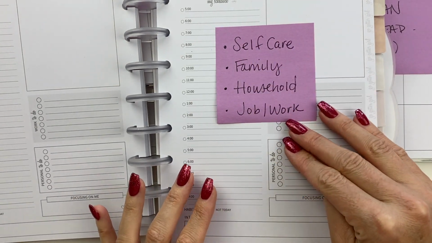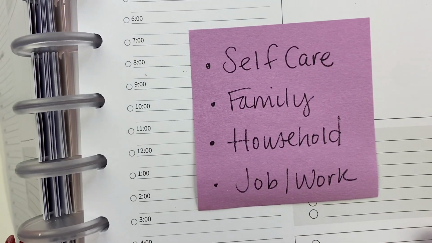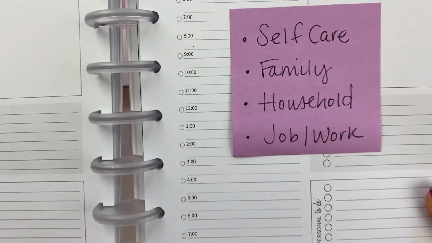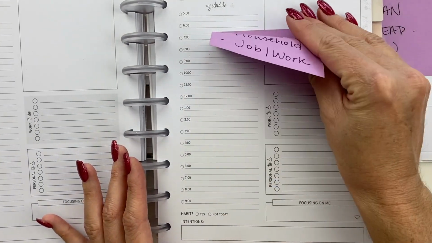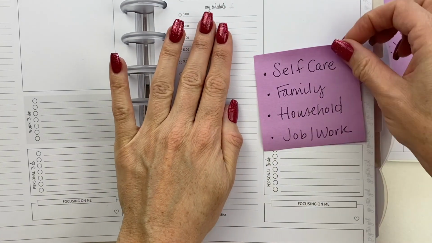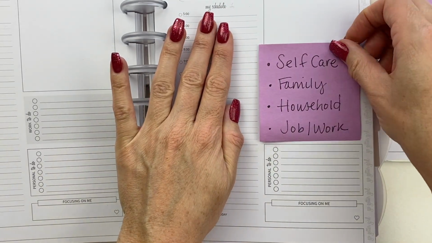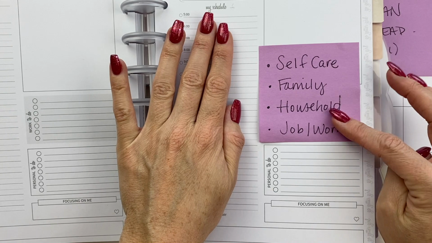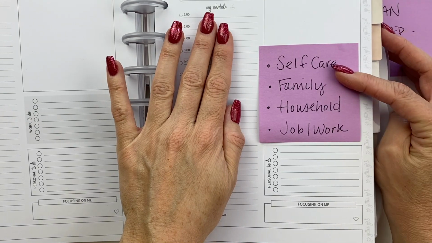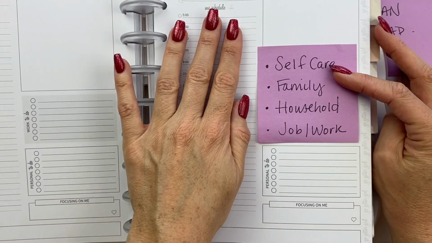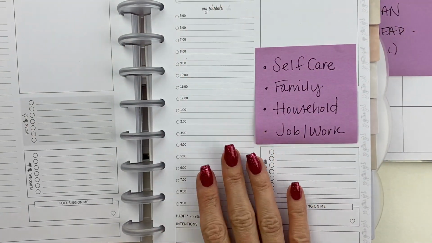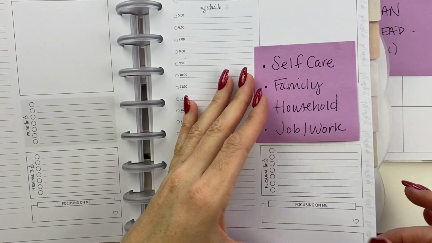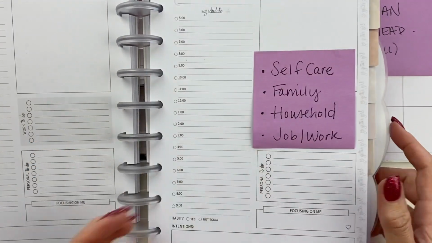So I took some of the major other categories: self-care, family, household, job, and work, that I want to track daily. So I'll be tracking my job work schedule here, things that I need to do with family, household things I need to do, and then self-care things in the self-care category, like doctor's appointments and that kind of stuff. So those are the things that will be tracked on this daily schedule page. All right, and that's it for this planner.